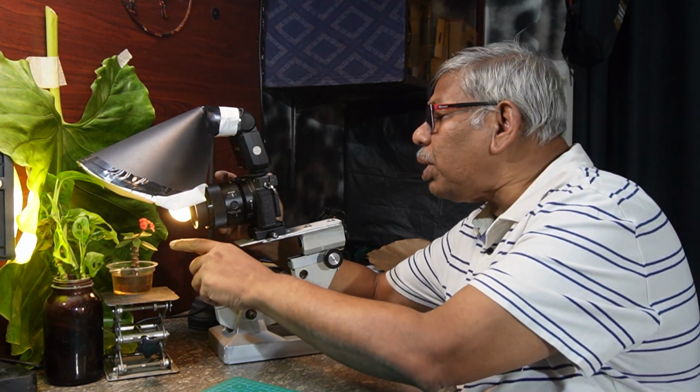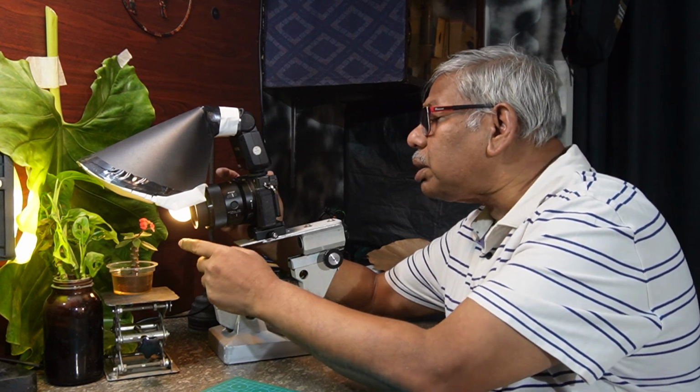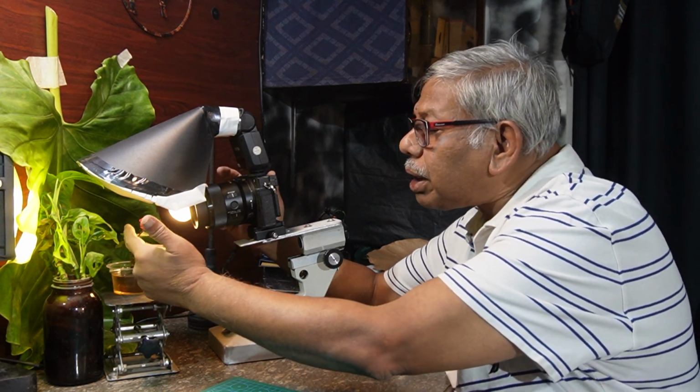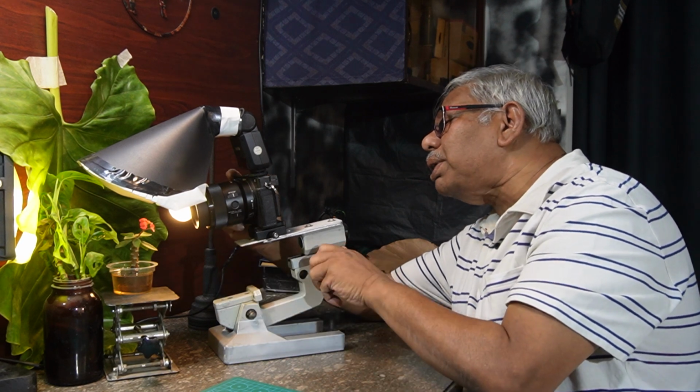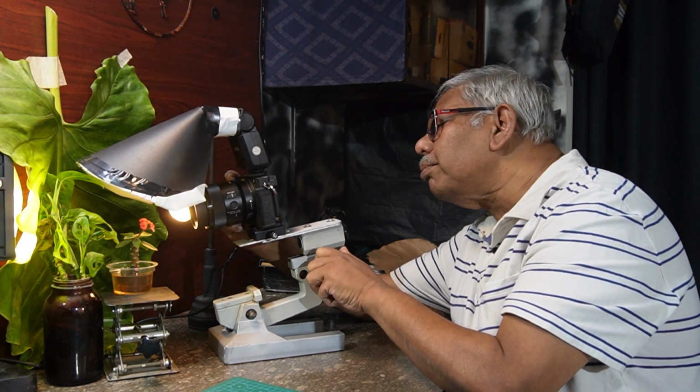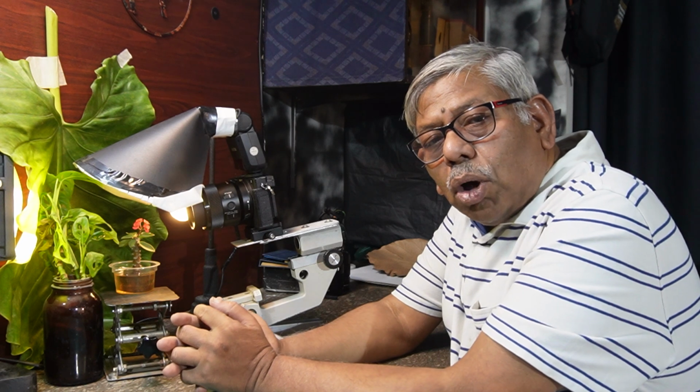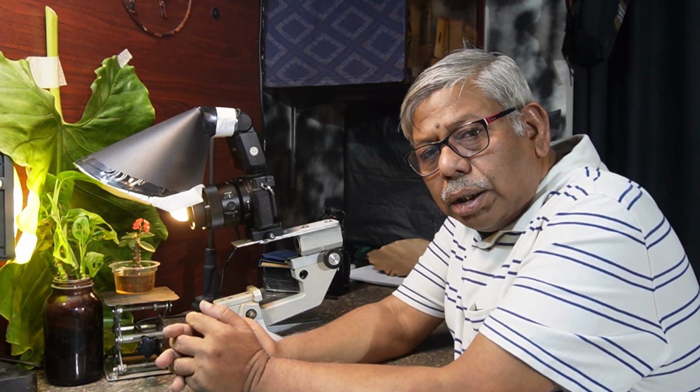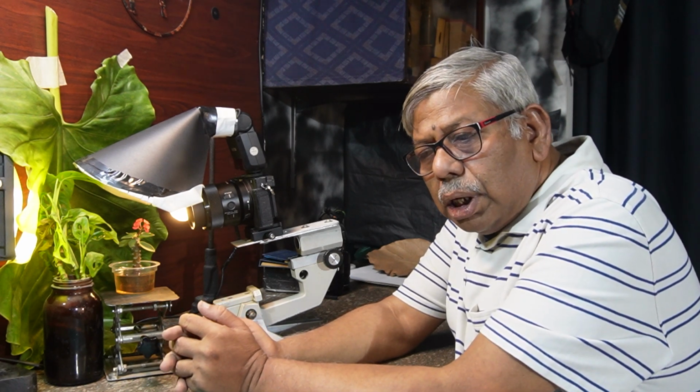This time I am having one flower in focus and the other two flowers in the background a little bit. This is all about the angle and the framing of the subject.